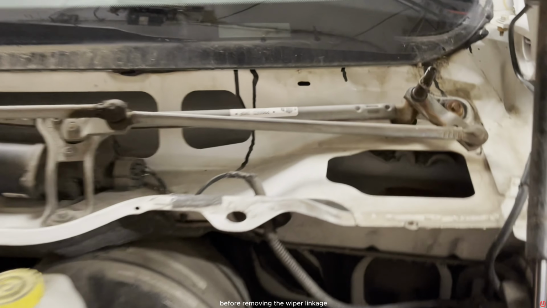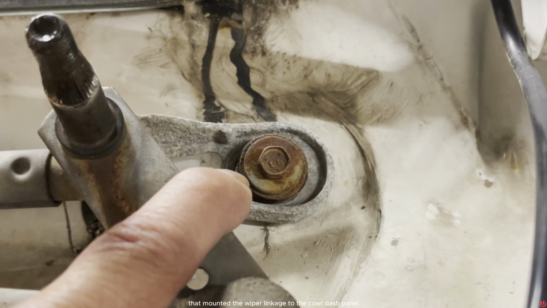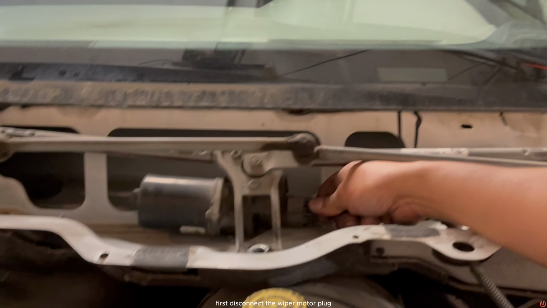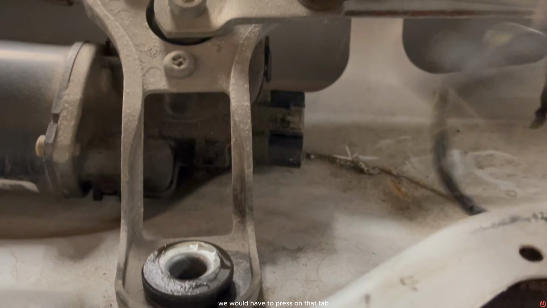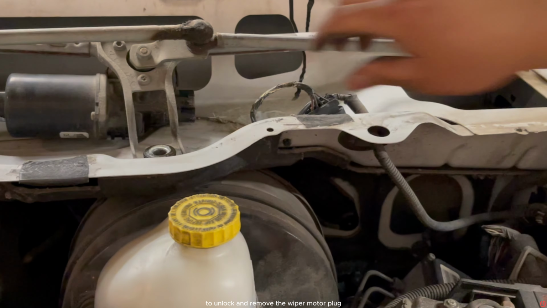Before removing the wiper linkage, we would have to remove the 3 13mm bolts that mount the wiper linkage to the cowl dash panel, as well as disconnect the wiper motor plug. First, disconnect the wiper motor plug. There is a little tab on the connector. We would have to press on that tab to unlock and remove the wiper motor plug.